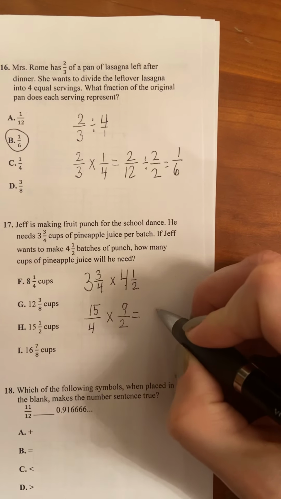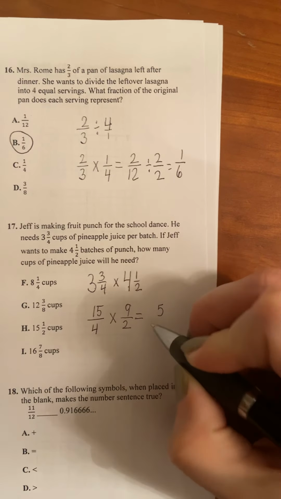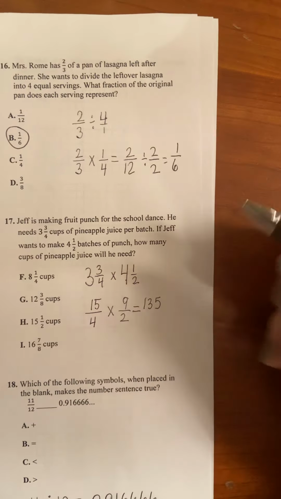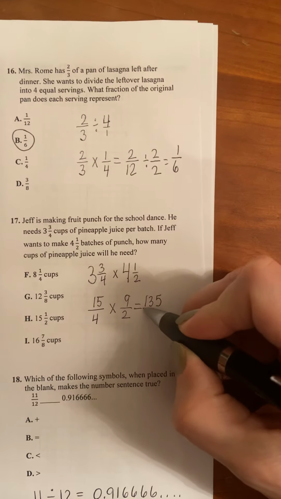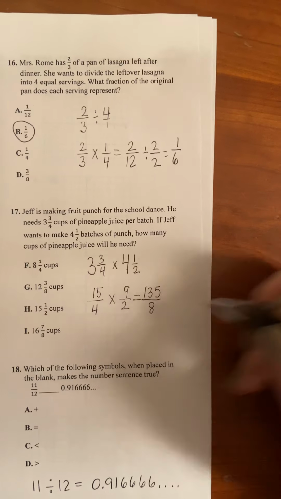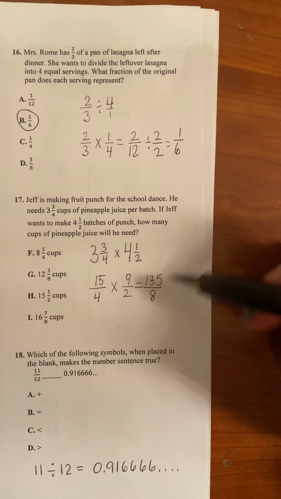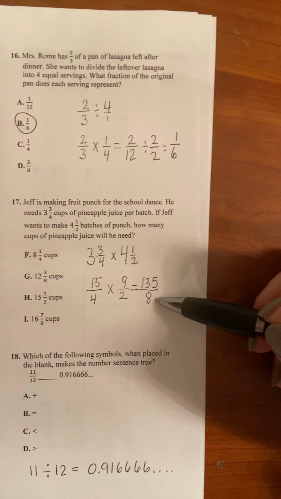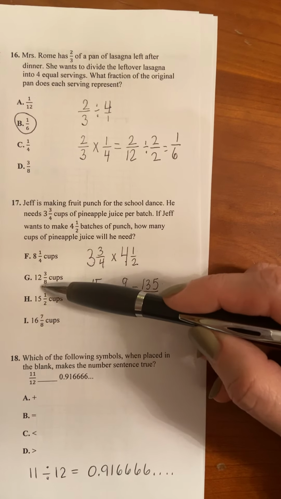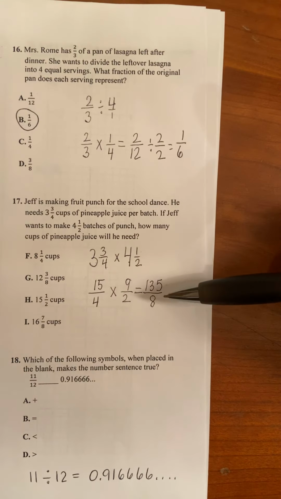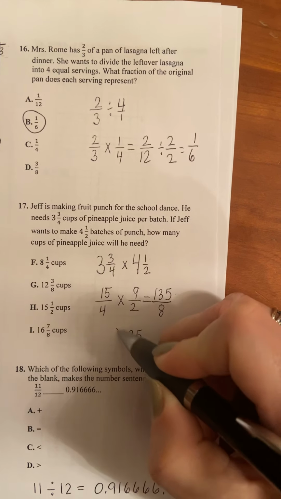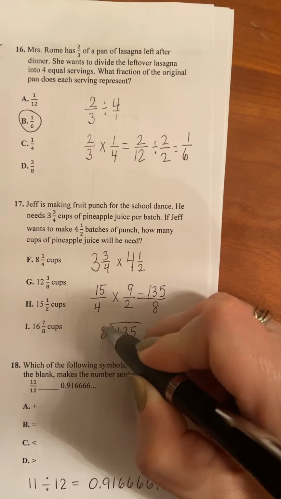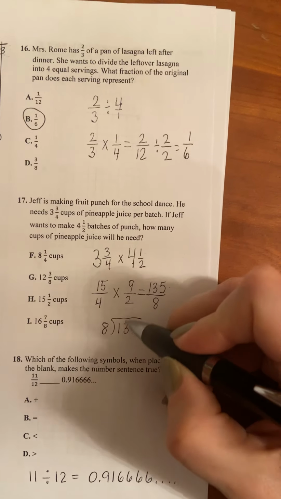9 times 15 is 135, I think. And then 4 times 2 is 8. So 135 eighths. But if you look, these are mixed numbers again. So we're going to need to divide this and get a mixed number. So 135 divided by 8.